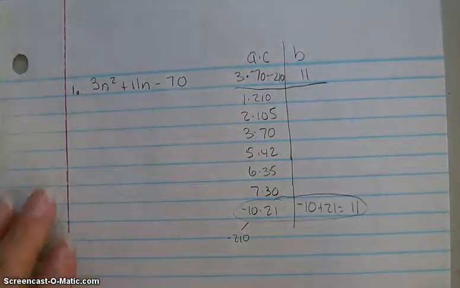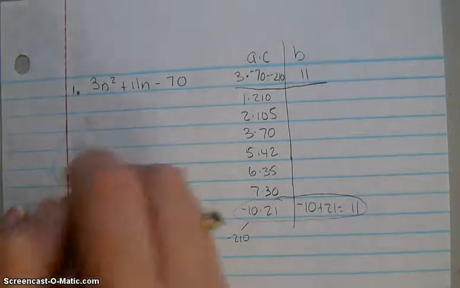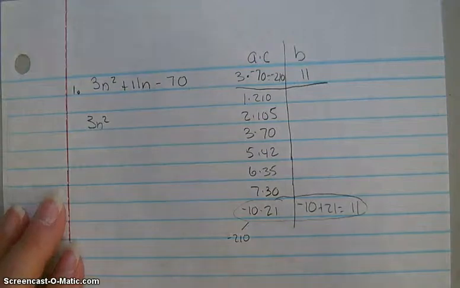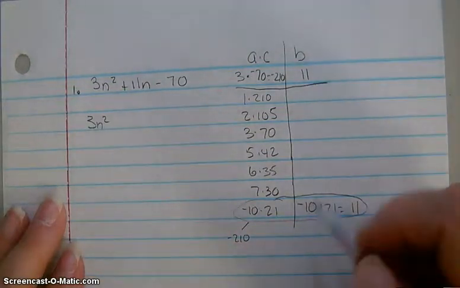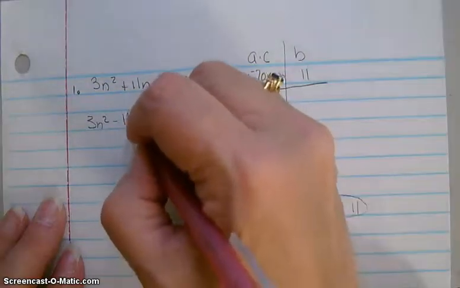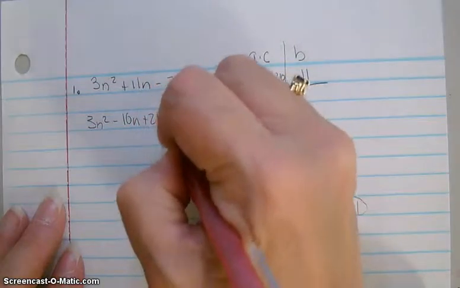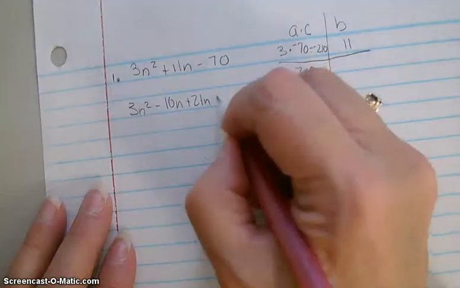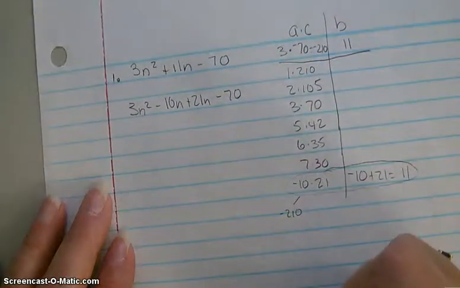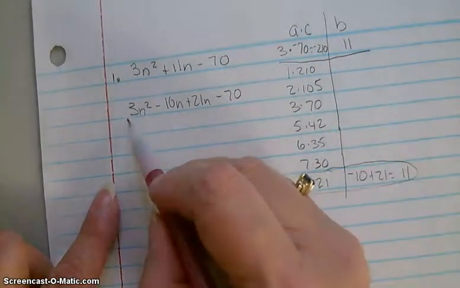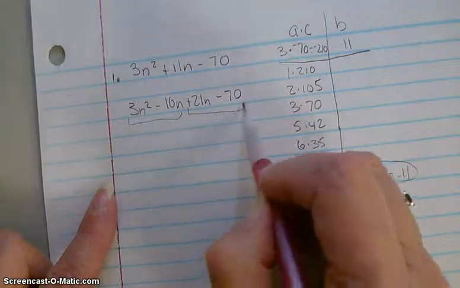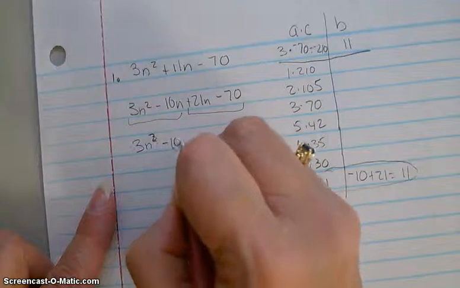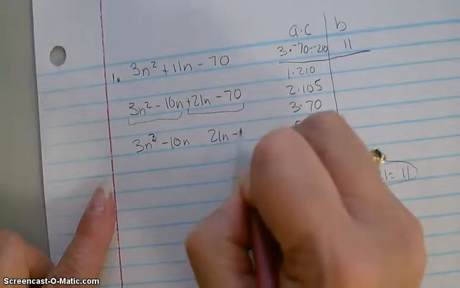Alright, so my next step is I'm going to split the middle term here. I have 3n squared, and then I'm going to split the 11 into minus 10n plus 21n, and then I'm going to subtract, I have the minus 70. Okay, so my next step is, remember we split this into two groups now, and I want to factor out, see what's in common between 3n squared minus 10n and then 21n minus 70, and keep the sign there.